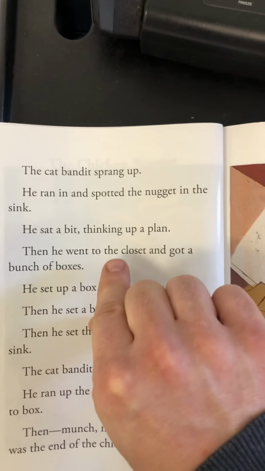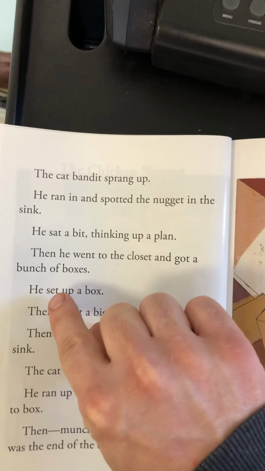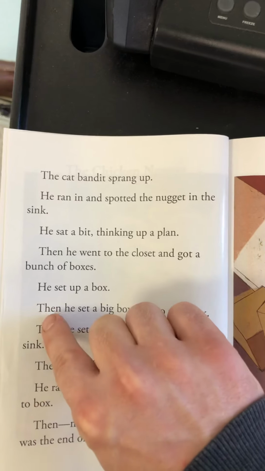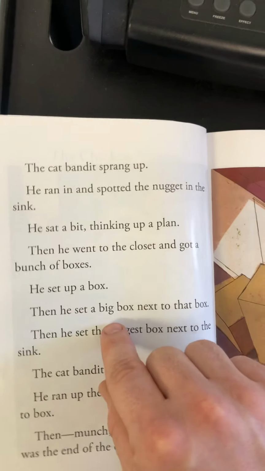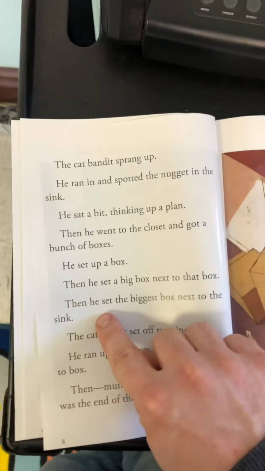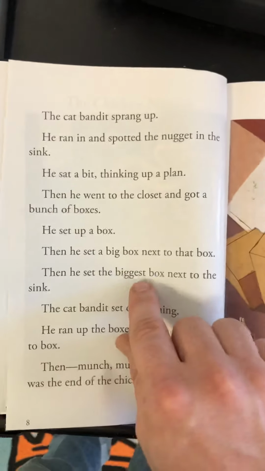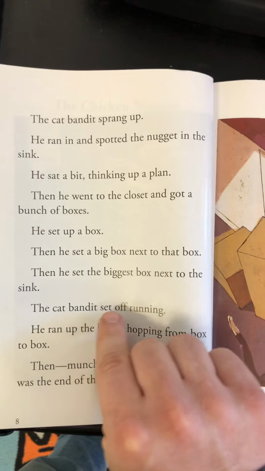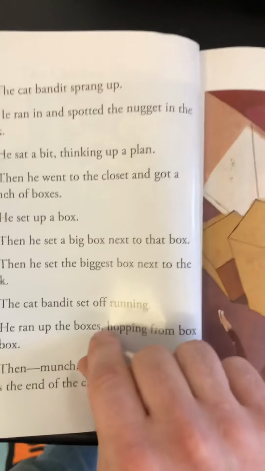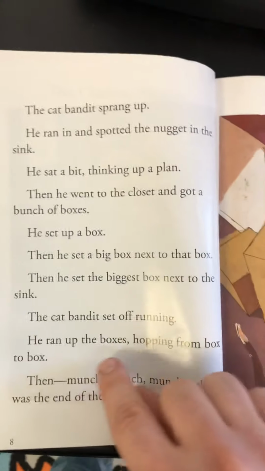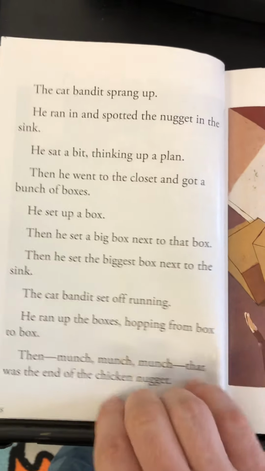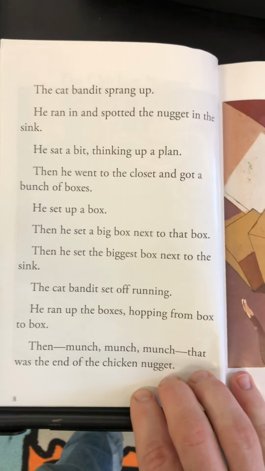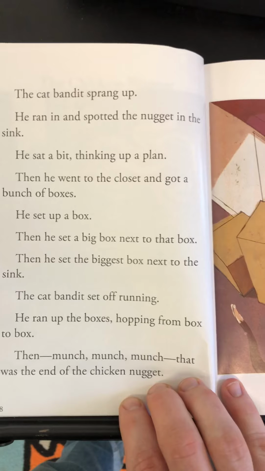Then he went to the closet and got a bunch of boxes. He set up a box. Then he set a big box next to that box. Then he set the biggest box next to that sink. The Cat Bandit set off running. He ran up the boxes, hopping from box to box. Then, munch, munch, munch. That was the end of the chicken nugget.